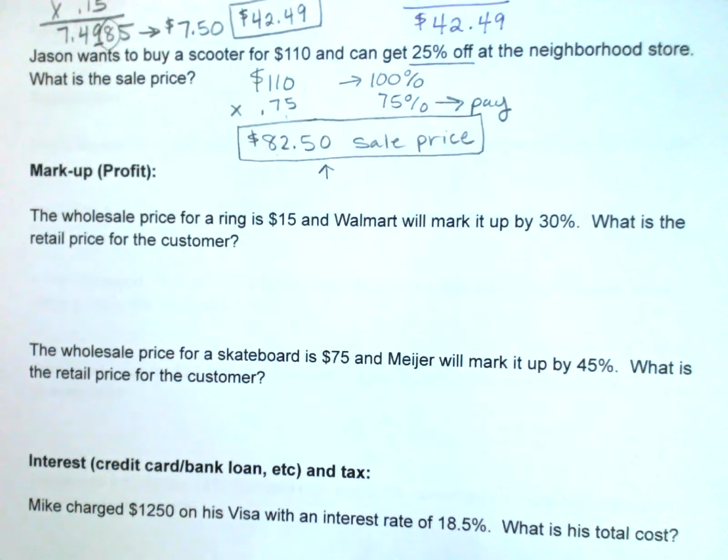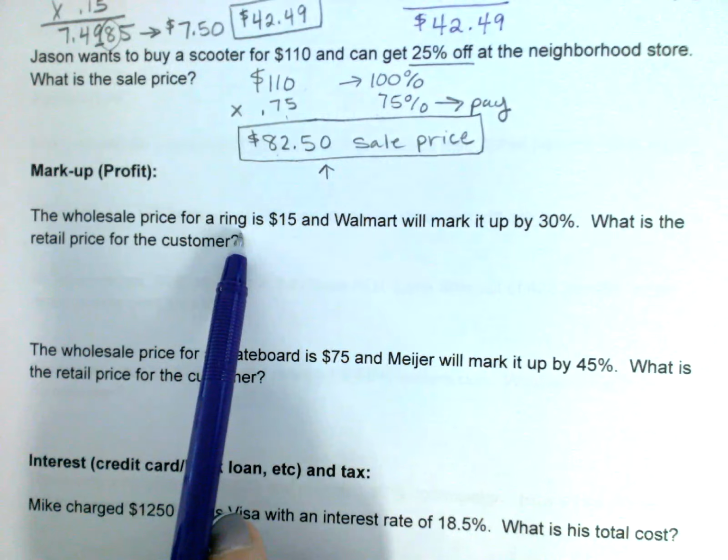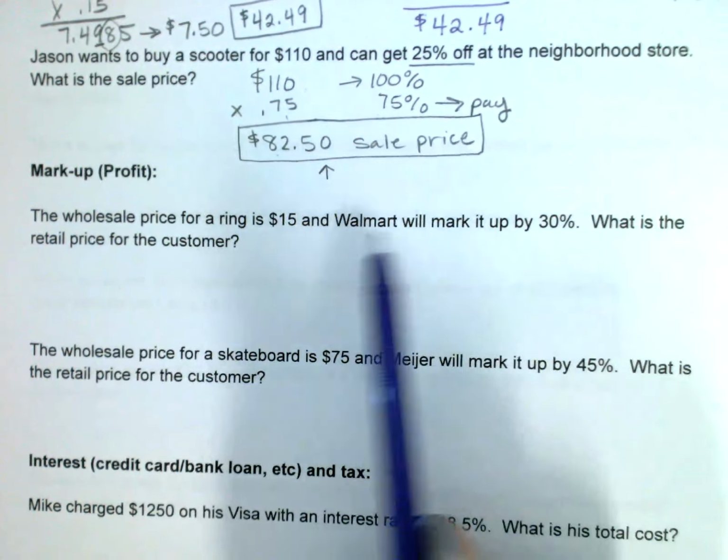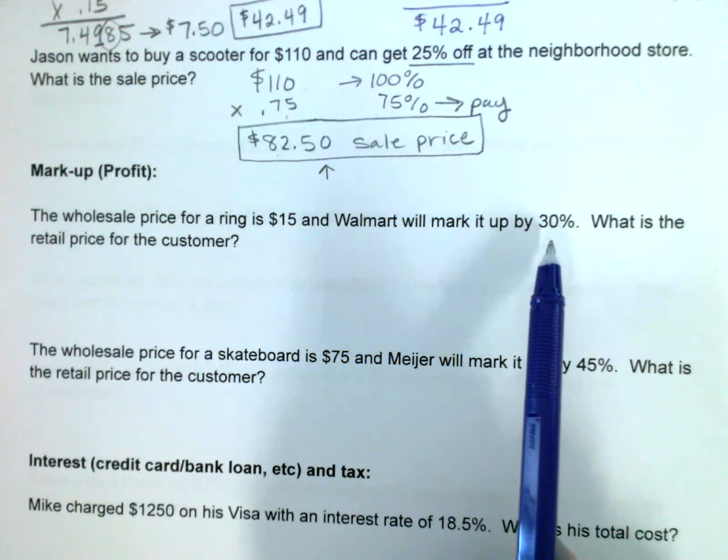Now we're going to talk about markup or profit. That is totally acceptable. People have to get paid. They have to pay their employees. They have to pay rent on the building and taxes, etc. So the wholesale price is $15 for a ring, and Walmart will mark it up by 30%.